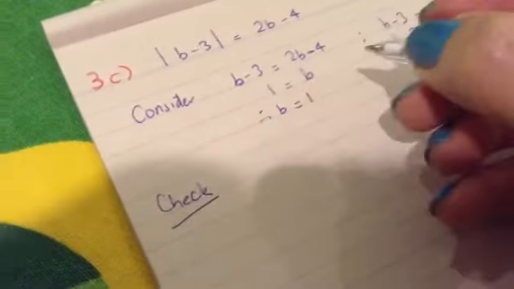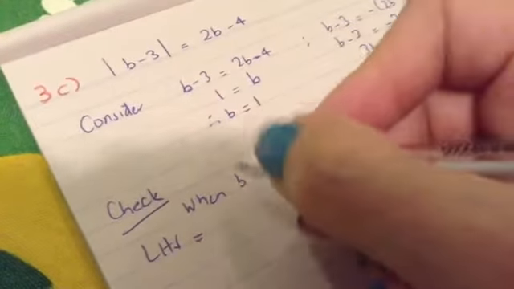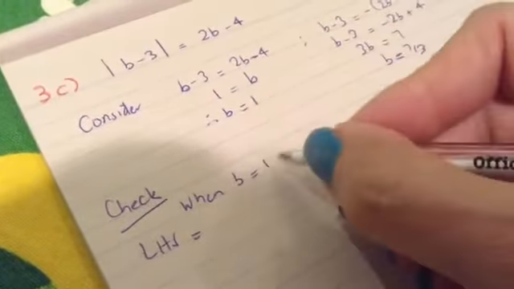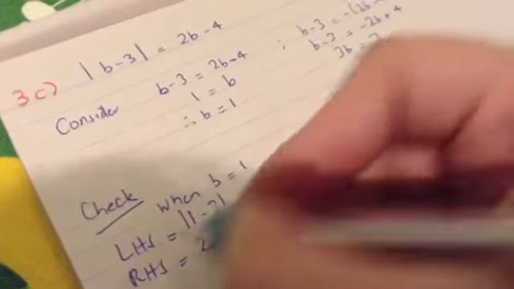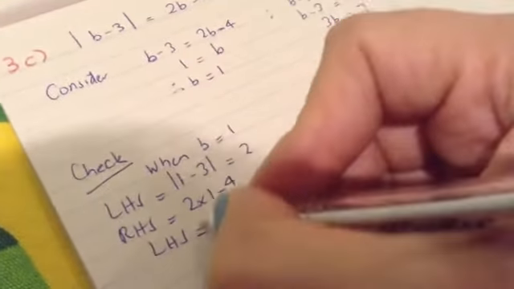So when b is equal to 1, simply substitute b equals 1 into this expression. Let's take the left-hand side first. Substitute it into the left-hand side first. So b equals 1 into there is 1 minus 3, which is minus 2. Absolute value of minus 2 is 2. The right-hand side, b equals 1 into here, is 2 times 1 minus 4, which is minus 2. The left-hand side in this case is not equal to the right-hand side. So that is not a solution. Just put a cross next to it.